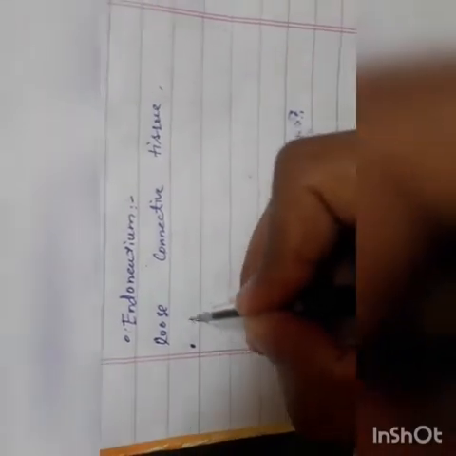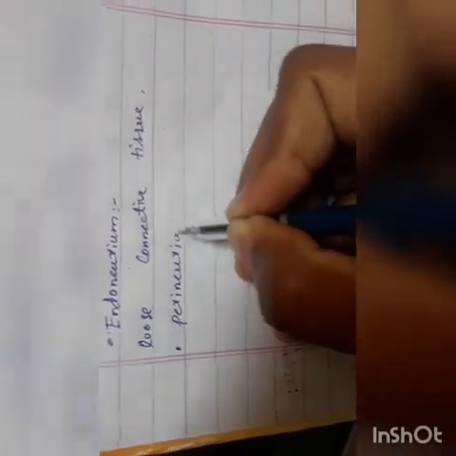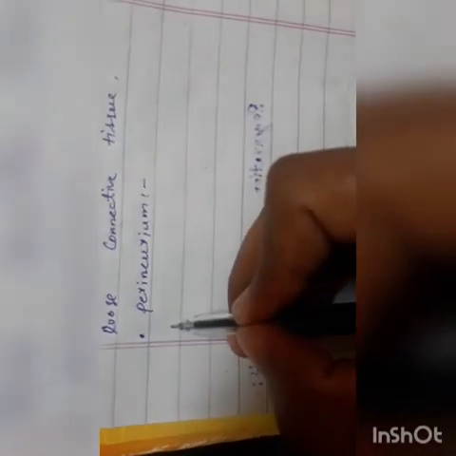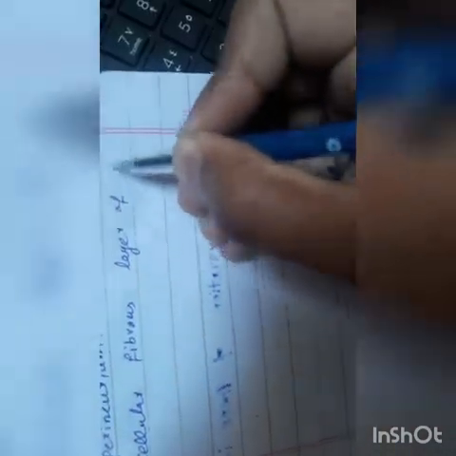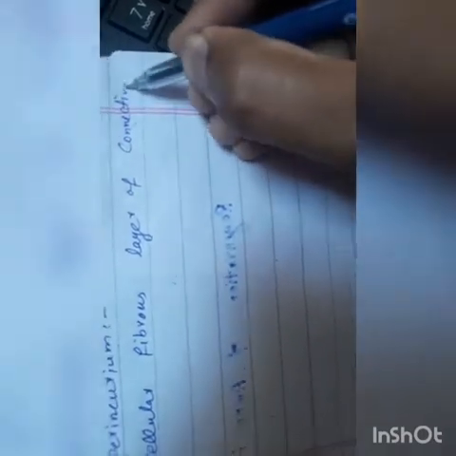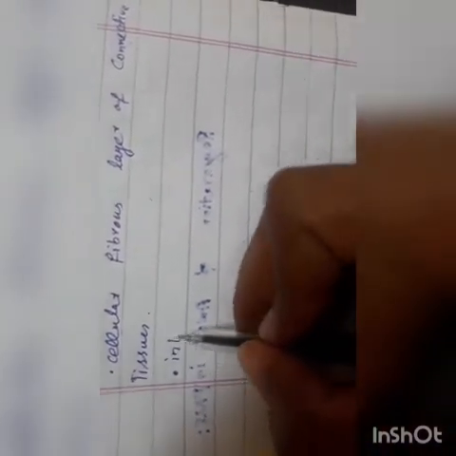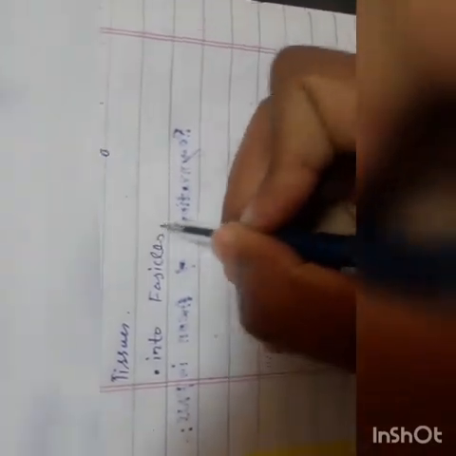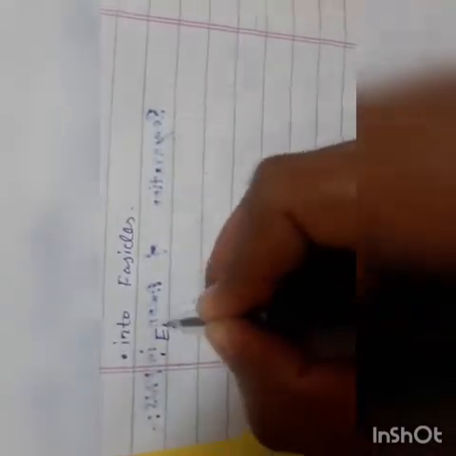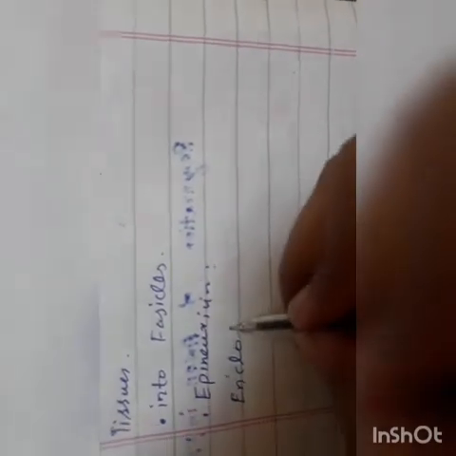Second is the perineurium, a cellular fibrous layer of connective tissue that wraps the axons into fascicles. The epineurium is a thick layer that encloses the entire nerve and provides support and protection.